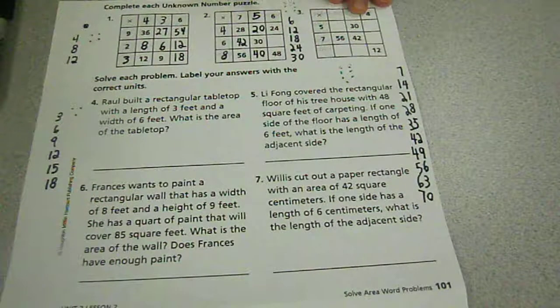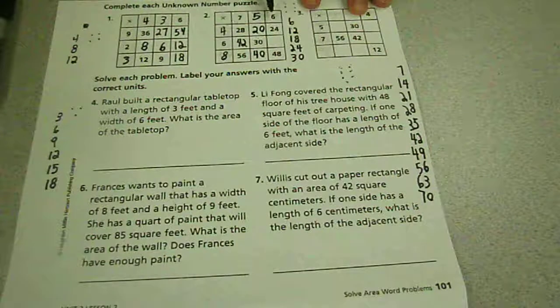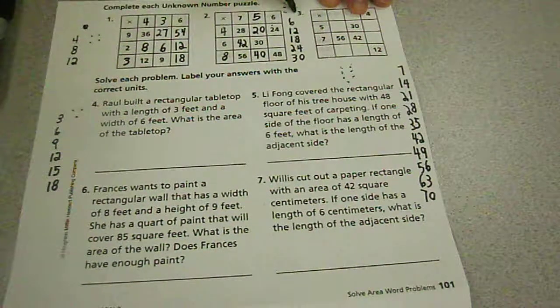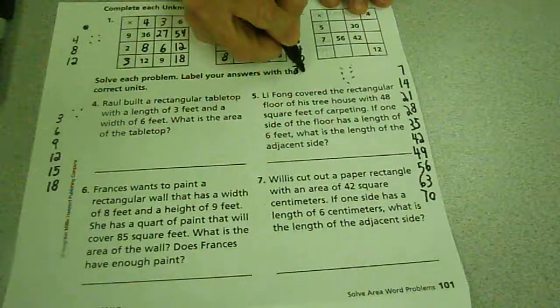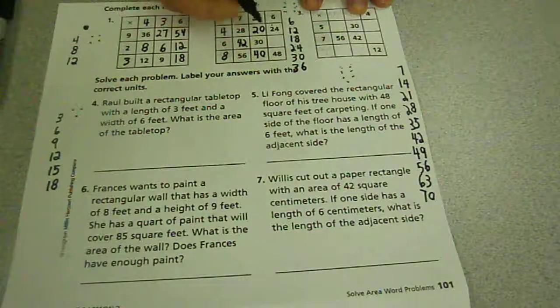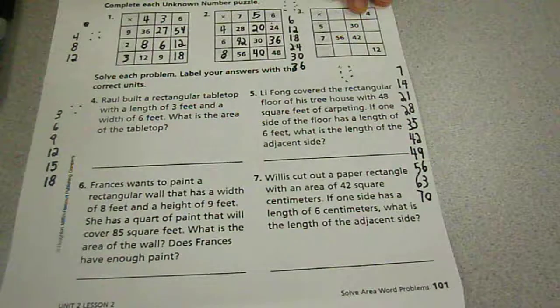4 times 6, here's my 6s right here. 1, 2, 3, 4. 4 times 6 would be 24. I already have that. Now I have 6 times 6. 1, 2, 3, 4, 5. I have to do one more 6, so 30, 31, 32, 33, 34, 35, 36. So I have 1, 2, 3, 4, 5, 6 times 6 would be 36. And I have them all filled in.